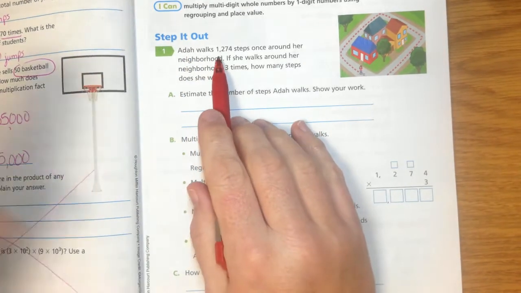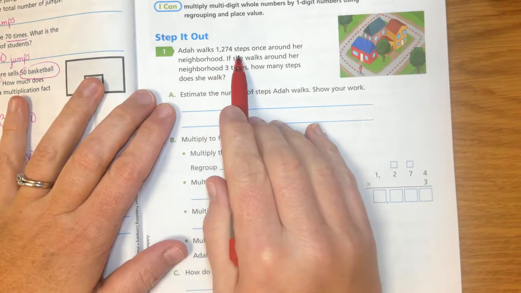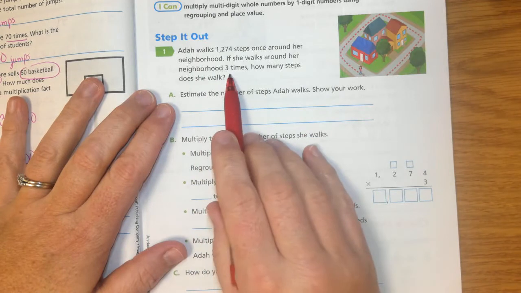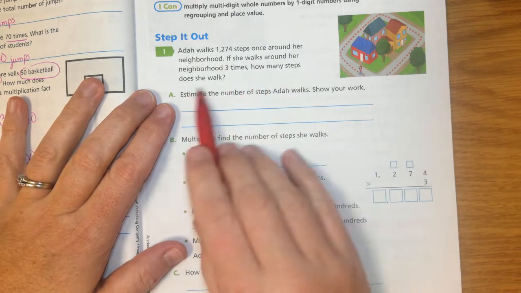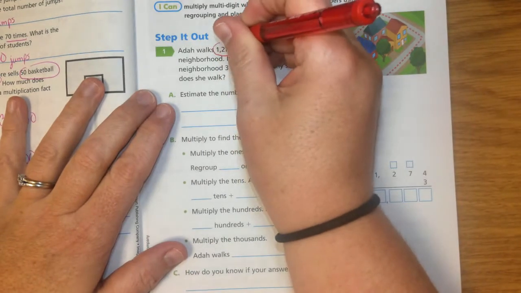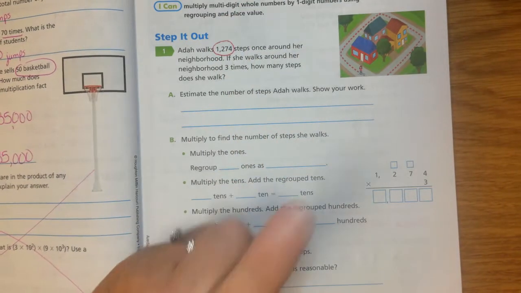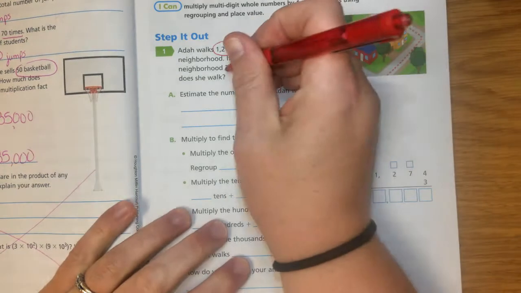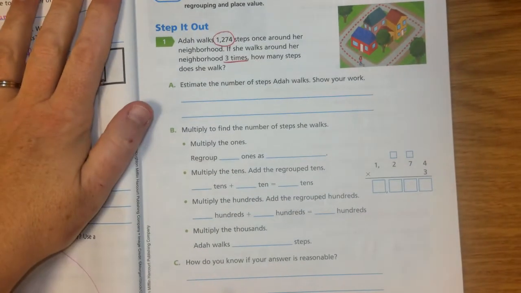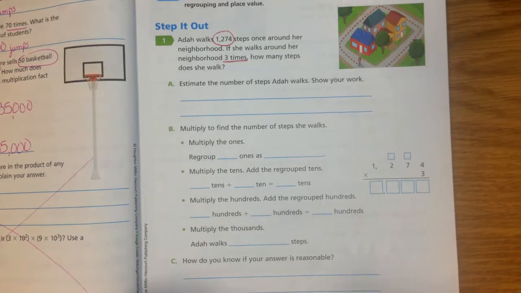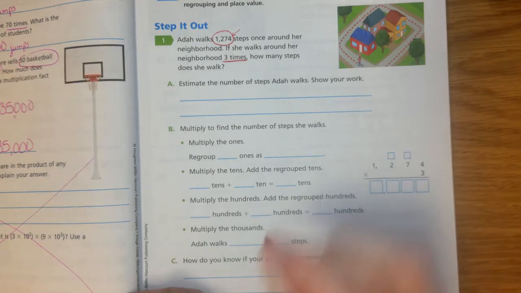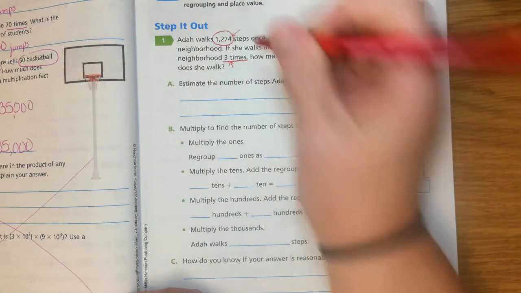Ada walks 1,274 steps once around her neighborhood. If she walks around her neighborhood 3 times, how many steps does she walk? So we know she's going to walk this many steps 1 time around her neighborhood. She's going to be going around her neighborhood 3 times. So that tells me that we need to take the 1,274 and multiply it by 3.